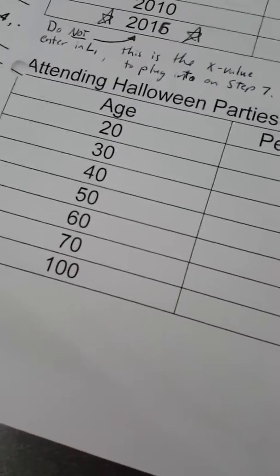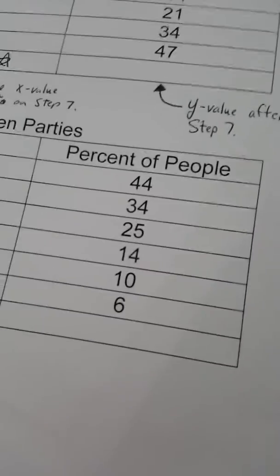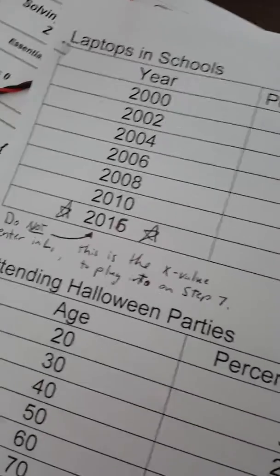Halloween parties, it would be 100. So I just have some random things that I looked up online. Attending Halloween parties and the percentage of people. Frankly, if I make it to 100, I'm going to every Halloween party, every party I can make it to. So percent of people there probably should be 100, although it's not going to be.